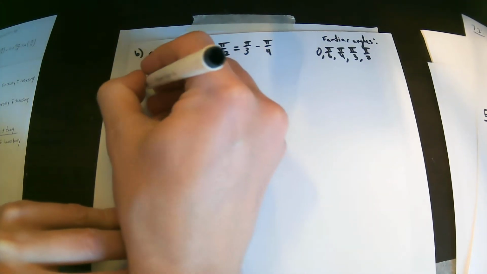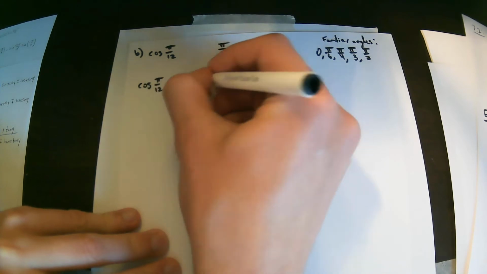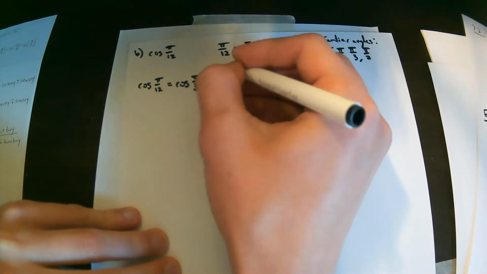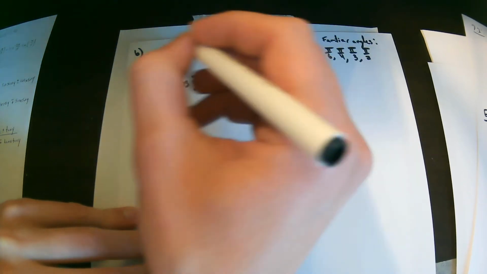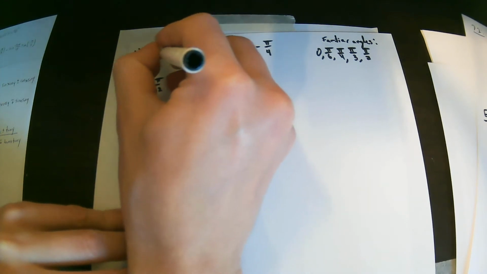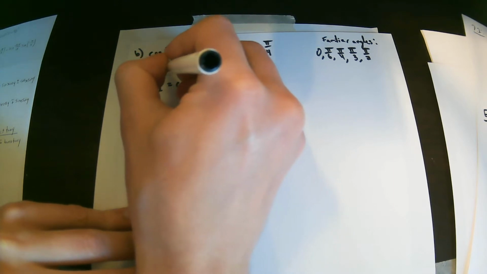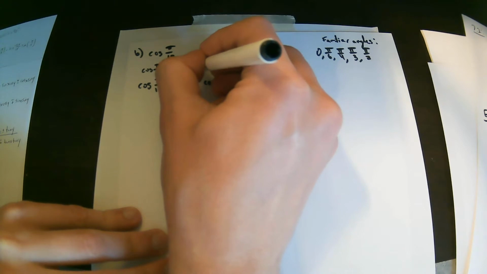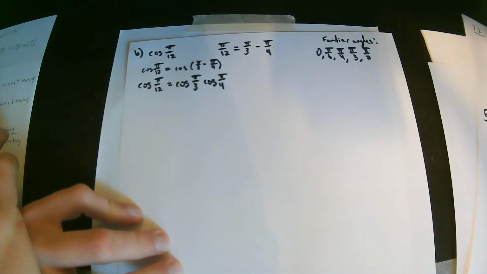So I'll write cosine of pi over 12 as cosine of pi on 3 minus pi on 4.